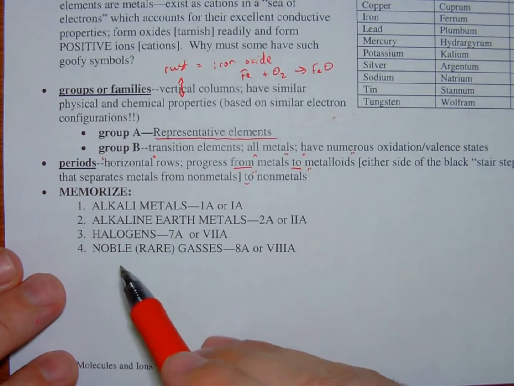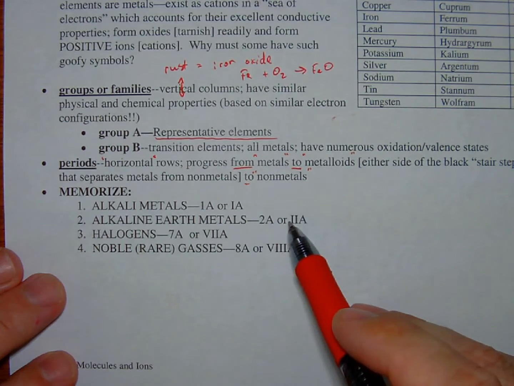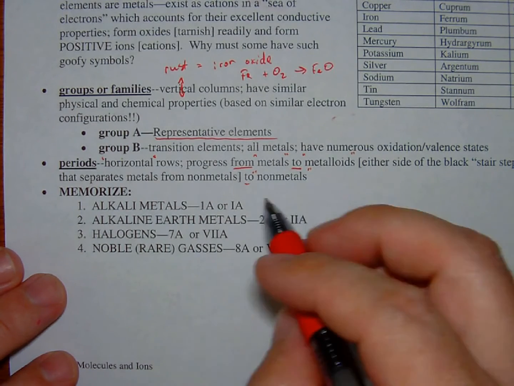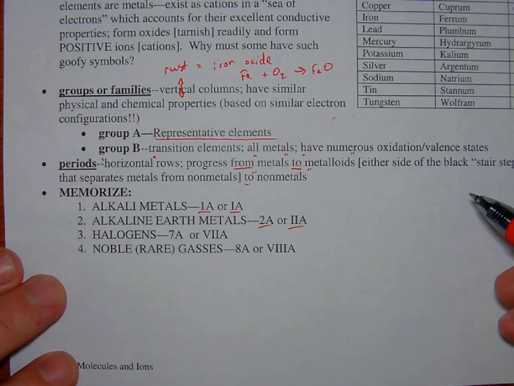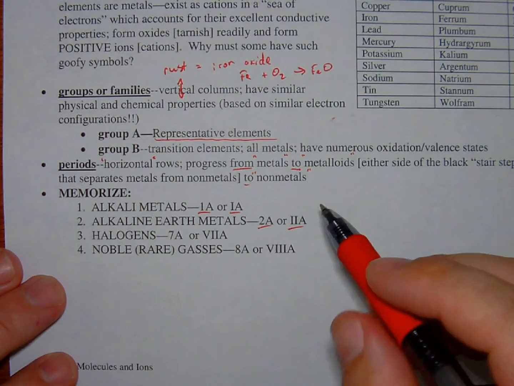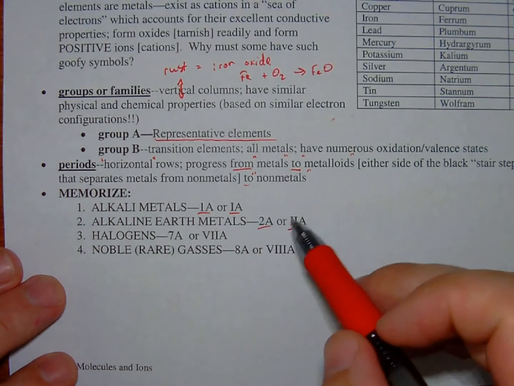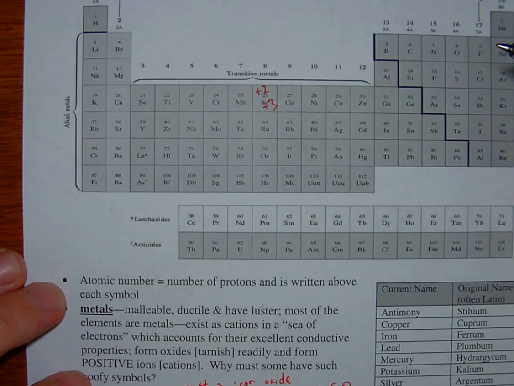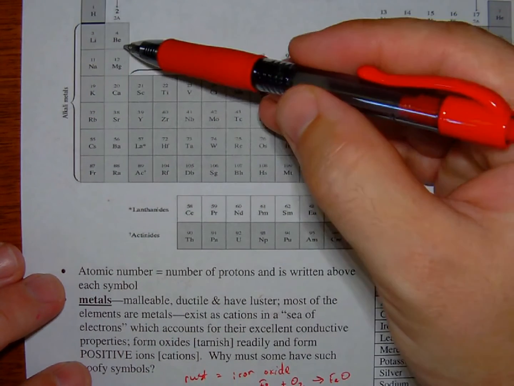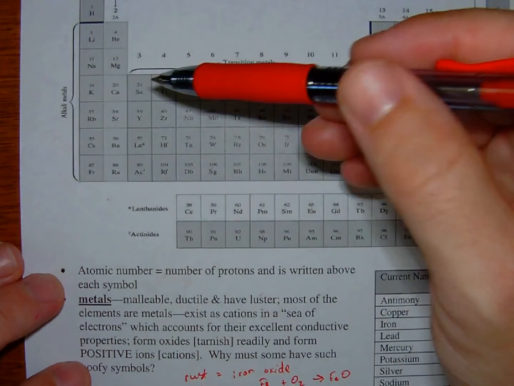We want to memorize the alkaline earth metals. That's 2A, right? Depending on what periodic table you're going to look at, they might be represented by either of these symbolizations. But remember, these are both A group elements. Beryllium, magnesium, calcium, strontium, barium, so on, so on.